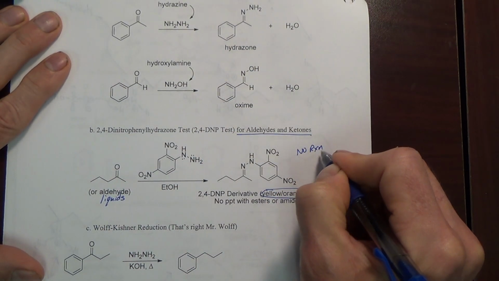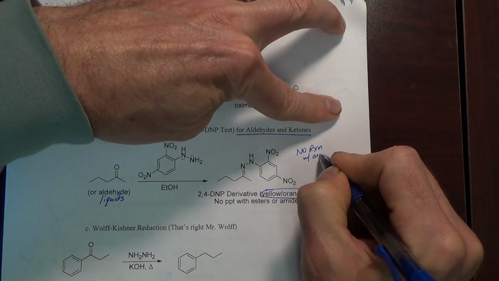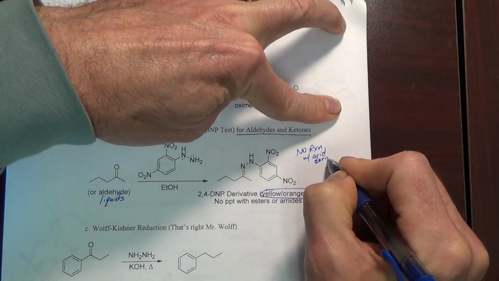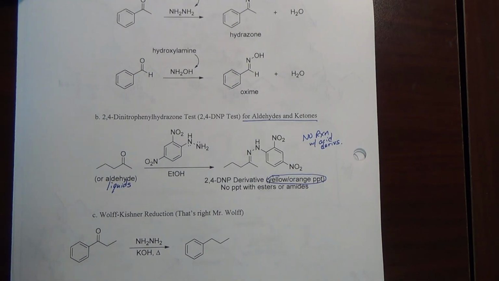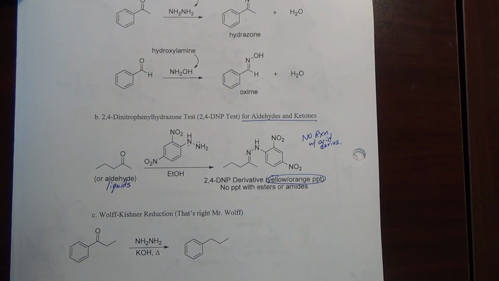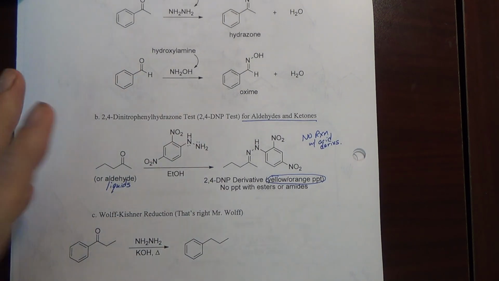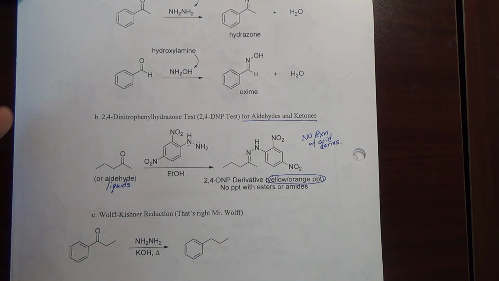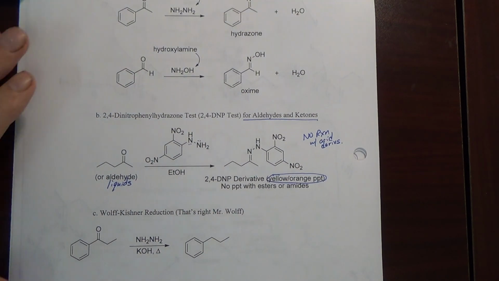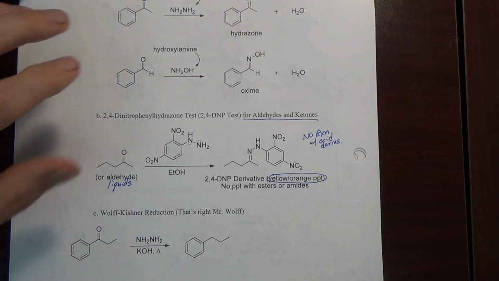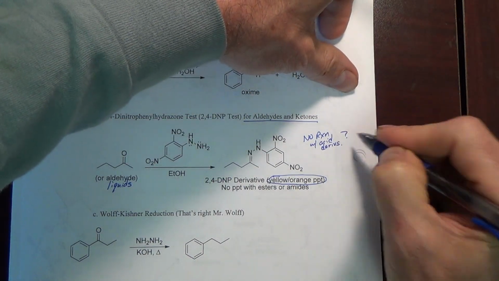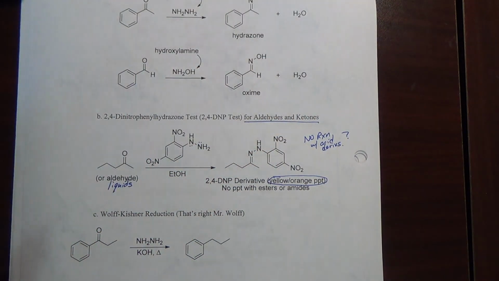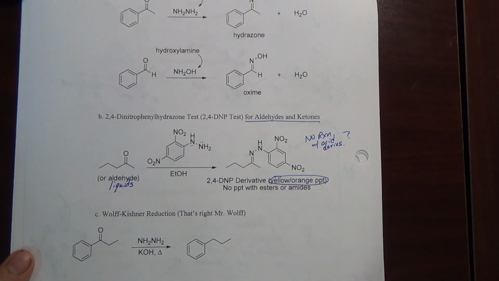No reaction with acid derivatives, such as an ester or an amide. Now, it would react with an acid chloride. So there are some particulars to how this can be used as a test. This is a little bit vague here. It will react with an acid chloride.